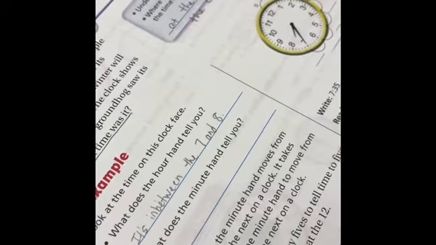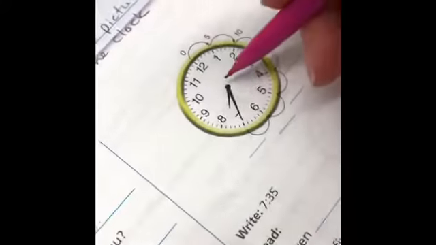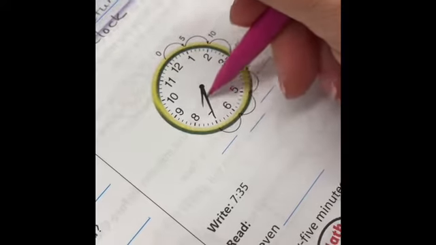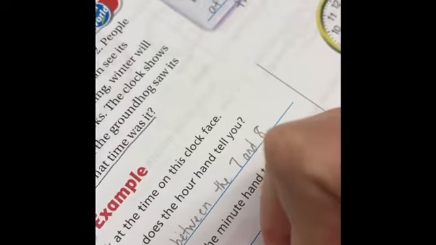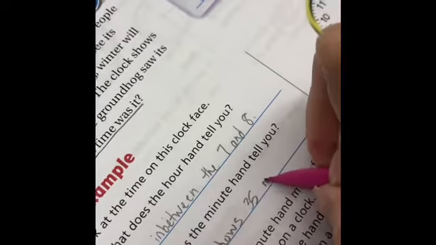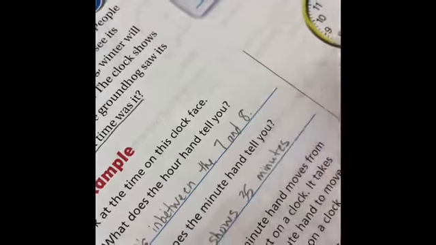And then it says, what does the minute hand tell you? And we're going to look right here. If we look at the minute hand, we know that it's pointing right at the 7, so it's pointing right at 35 minutes. So we're just going to write, it shows 35 minutes.